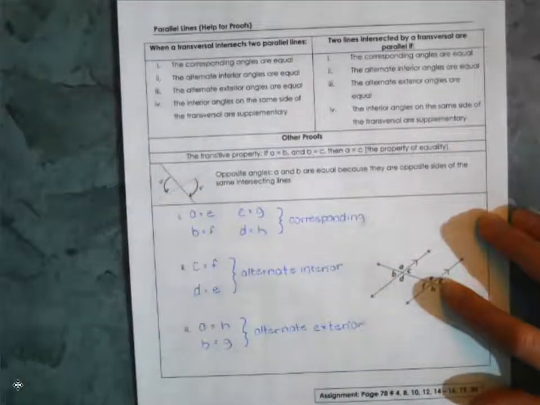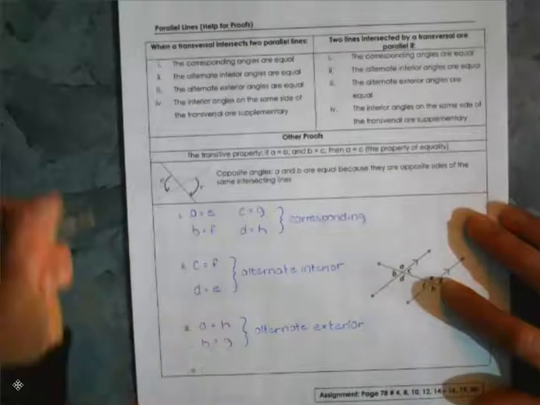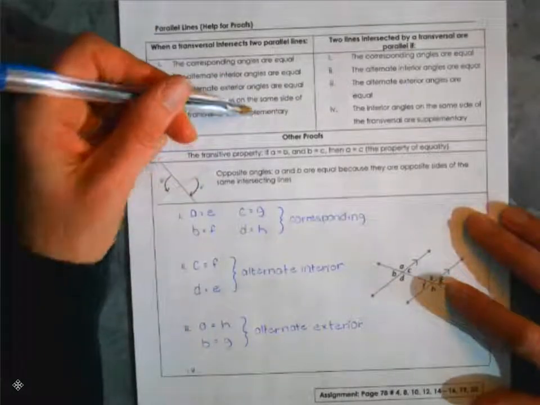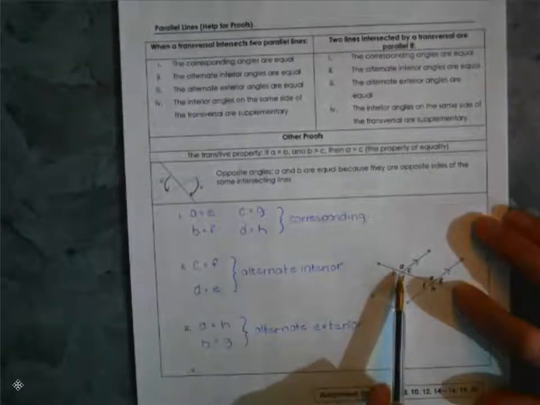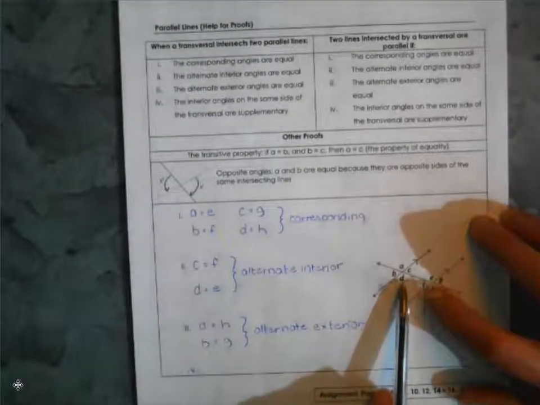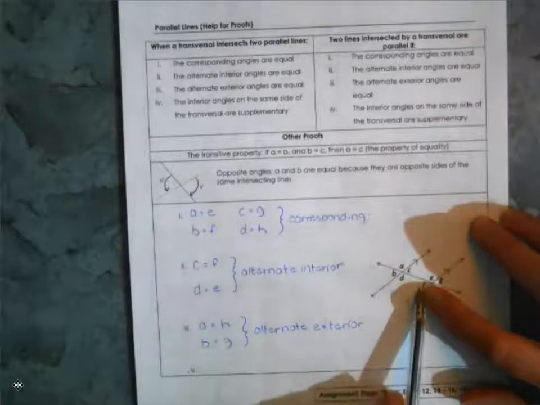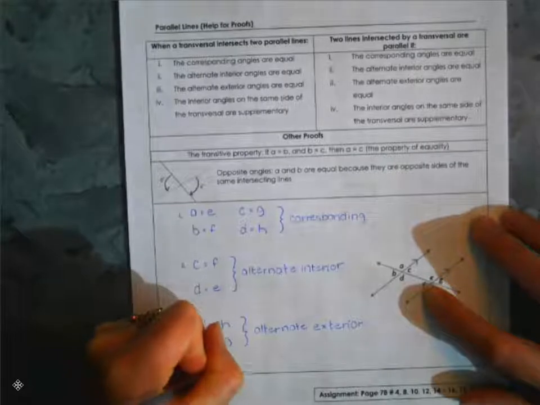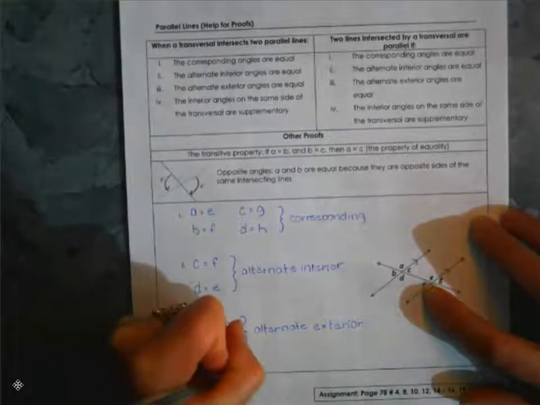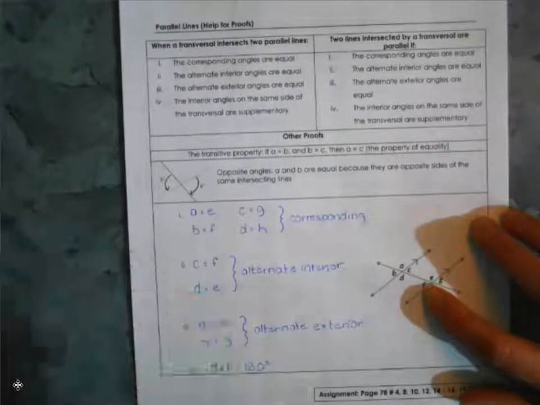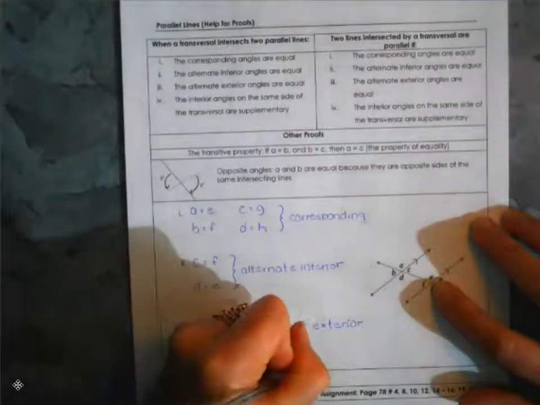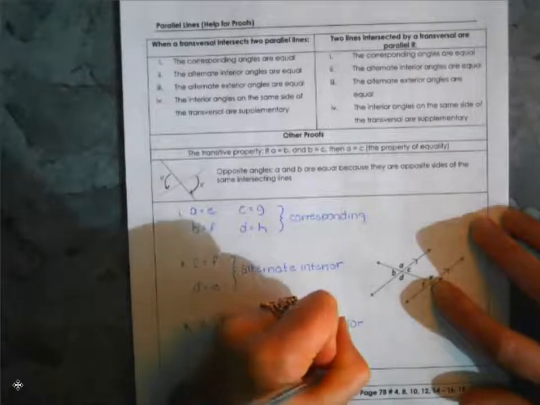Okay, and then I didn't end up adding in 4 down here, but we can do that really quickly. So the interior angles on the same side of the transversal are supplementary. So interior on the inside of the parallel lines, and they're on the same side of the transversal. So according to this property, we would say D plus F equals 180 degrees. And we could also say C plus E equals 180 degrees.